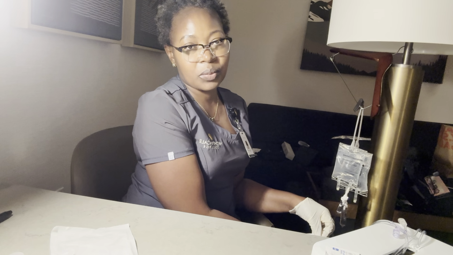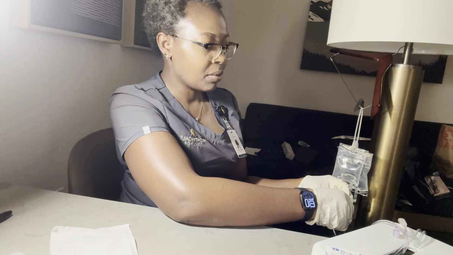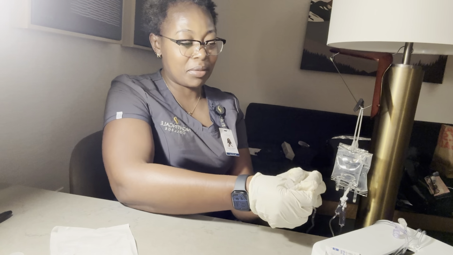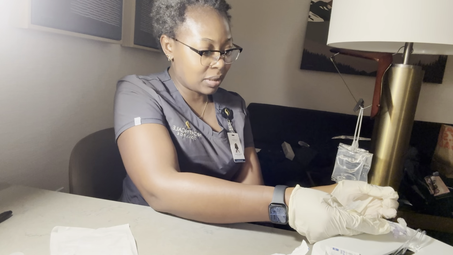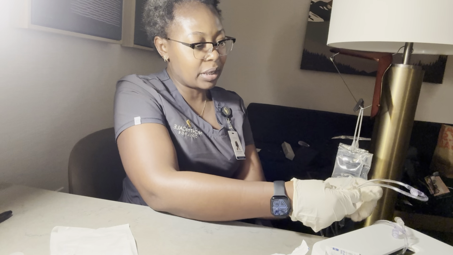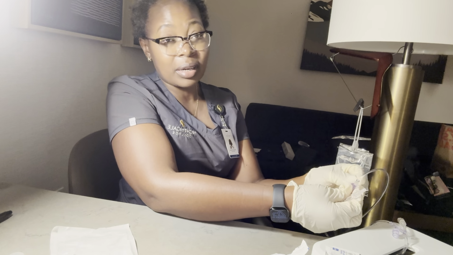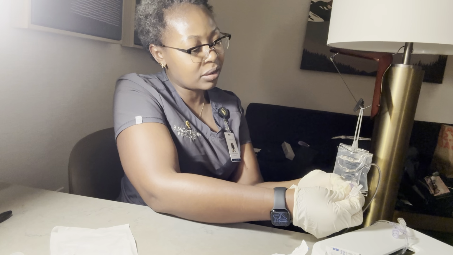I need to connect the secondary, but before then I need to see whether I have 100 ml. I need to connect with my secondary, so I'll go ahead and clean my secondary connection, my Y site. So I'm going to clean it with an alcohol wipe to make sure that it's clean and sterile.